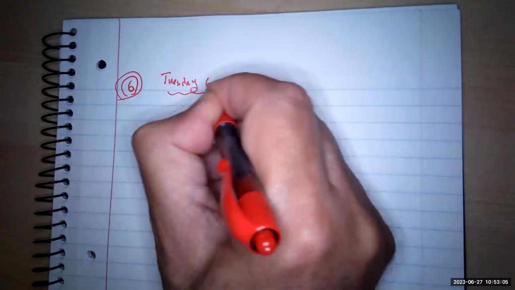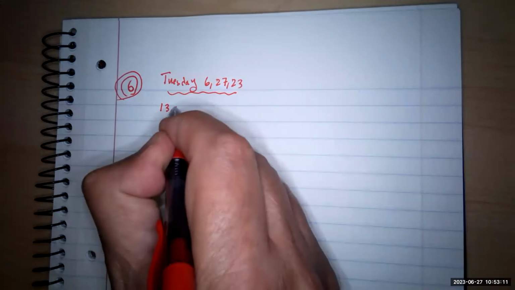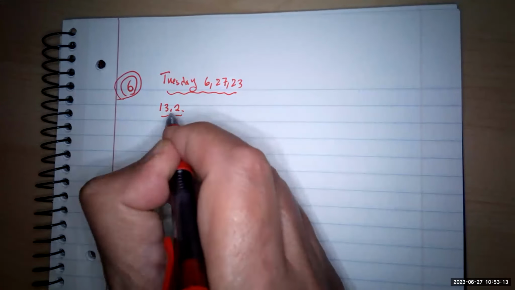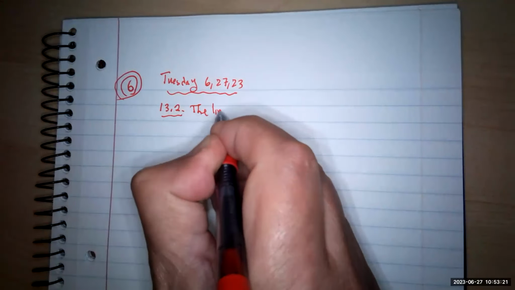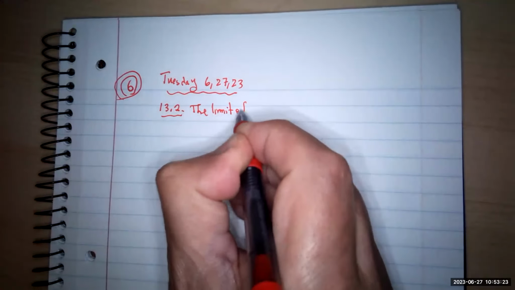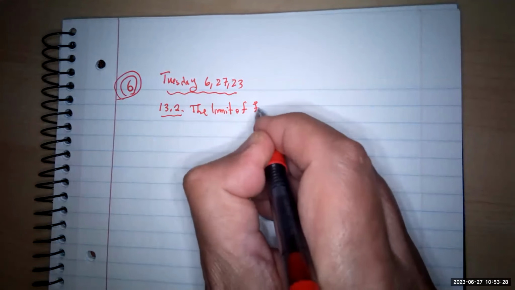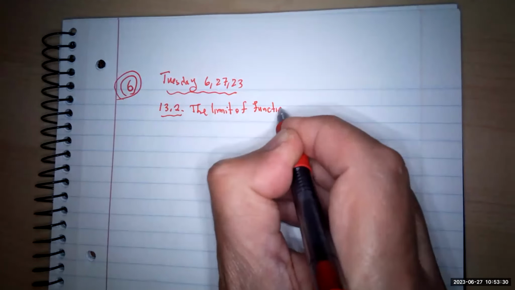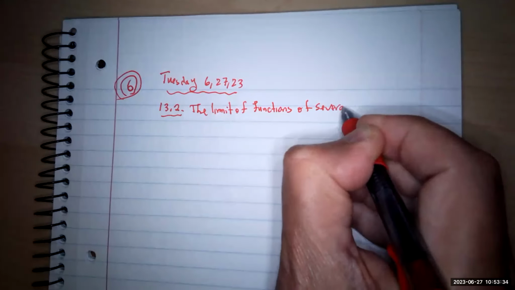So we are going to continue with that section. We are in 13.2 again. There are a couple of things about the limit of a function. So this is going to be the limit of functions of several variables again, or two variables in this case.